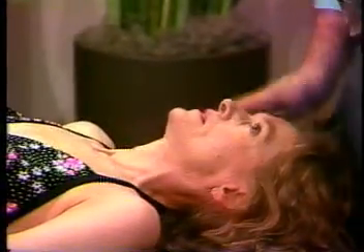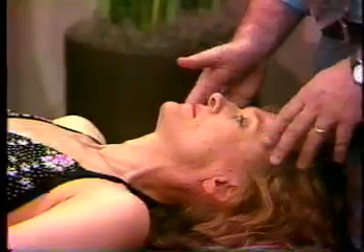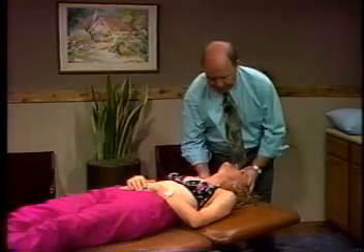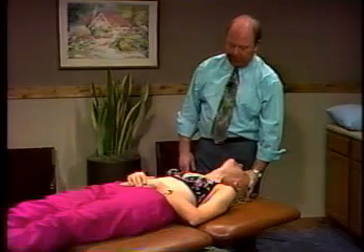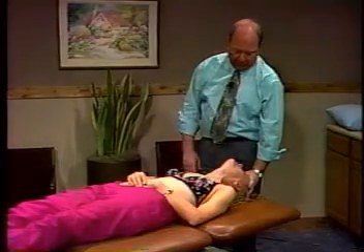If there's no problem here, then we can go into extension. So we'll just have her extend her head. Now don't do this over the end of the bed, it's a little dangerous. It's a lot more stress than you need. And again, same thing here, count backwards from 30. If there's no problem, take them out of the position.